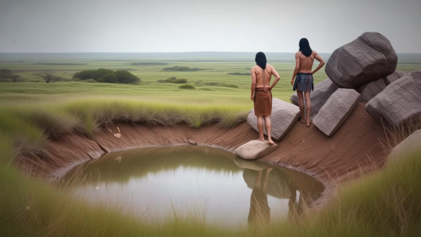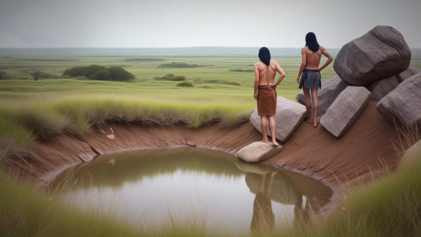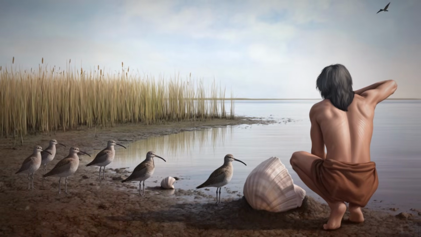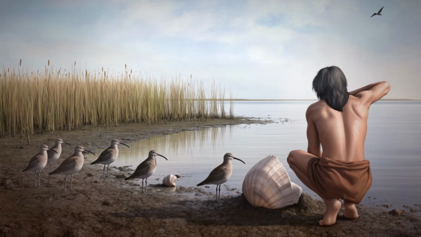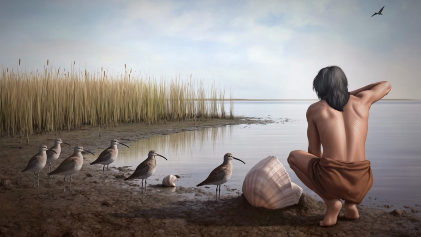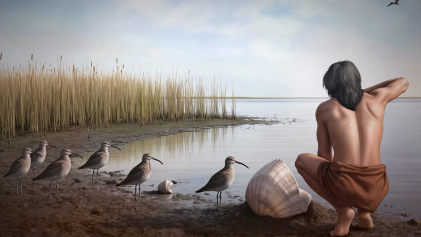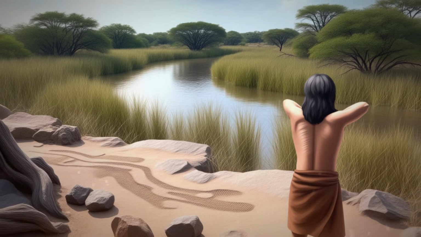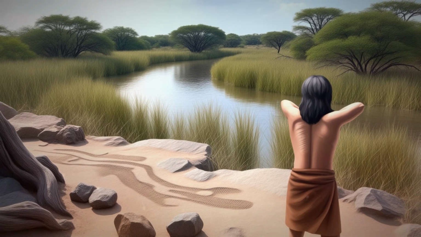Clovis lithic technology demonstrates sophisticated stone working knowledge. Projectile points required careful selection of high-quality stone, systematic thinning through percussion and pressure flaking, and final fluting to create the characteristic channel flake scar.